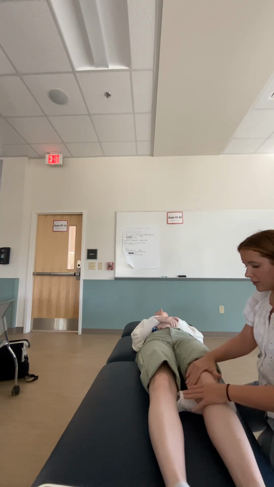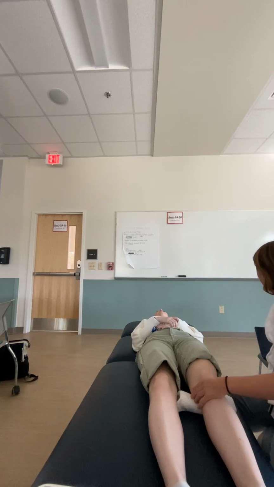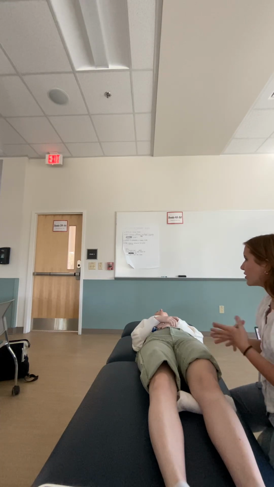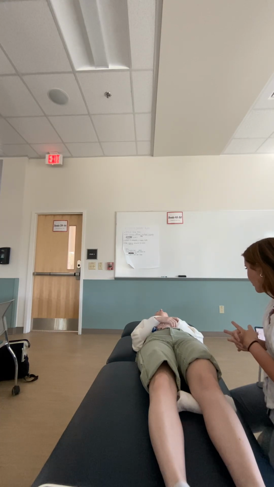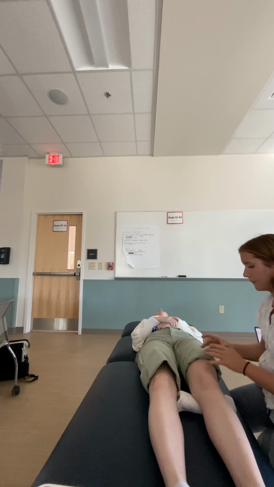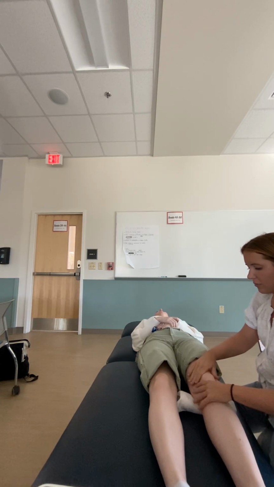So what we're gonna do is we're just gonna work on your joint mobility. I'm gonna do oscillations for about 30 to 45 seconds, and we're gonna do those 2 to 3 times, okay? Okay. If it starts to hurt at any point, just let me know, okay? So we're gonna do them in the medial and lateral direction. Does that feel okay? Yeah, that feels fine.